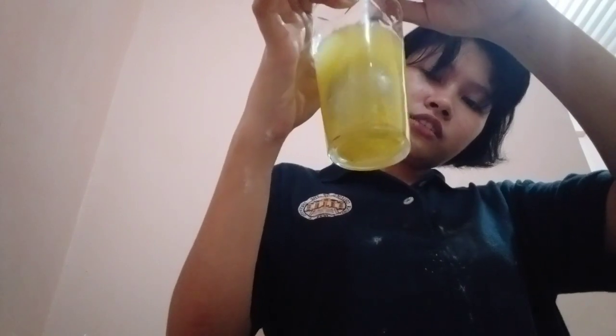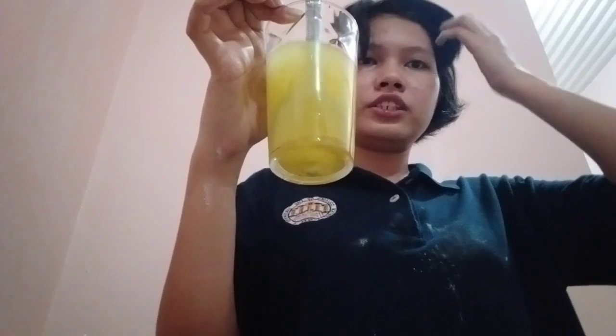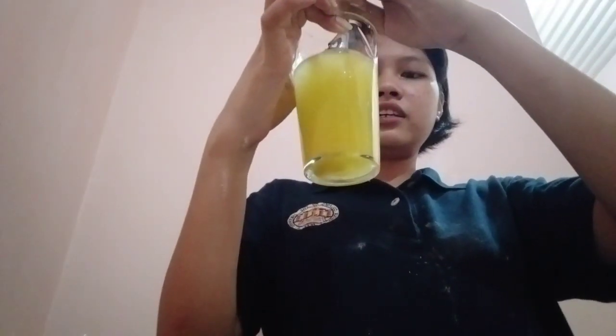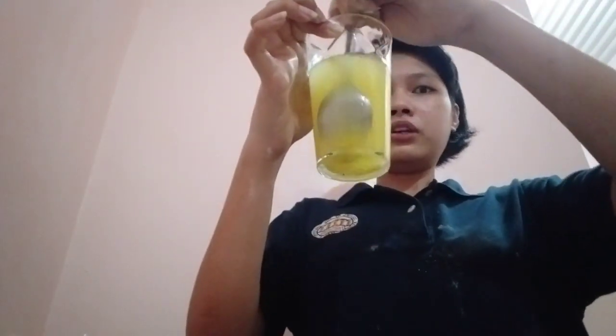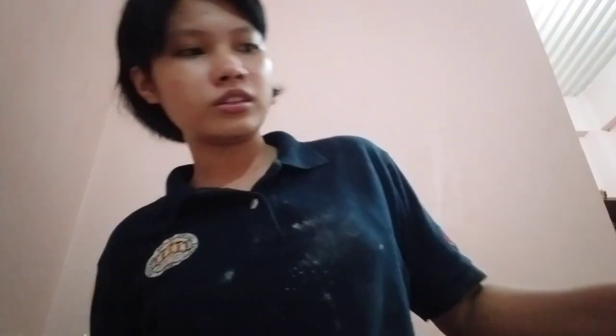So if we define if it's homogeneous or heterogeneous, I will consider it as heterogeneous because we can see with our naked eye that it has different phases, which is the liquid and solid, the water and the chalk dust. So if you ask me if it's a pure substance or mixture, it's obviously a mixture because it's a combination of two substances, which are the water and the chalk dust. Okay, let's move on with the salt.